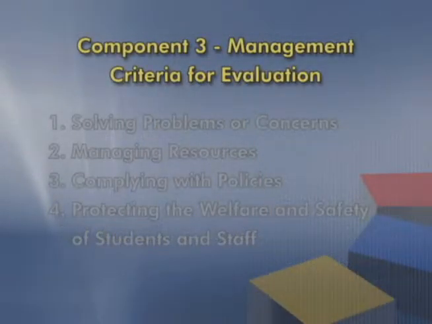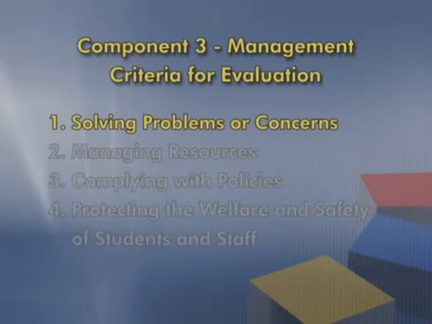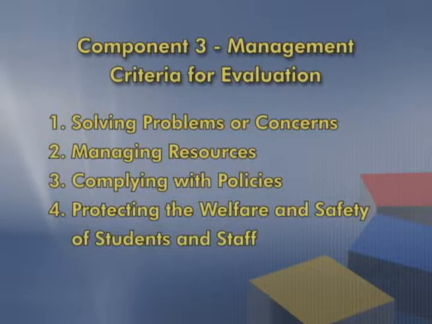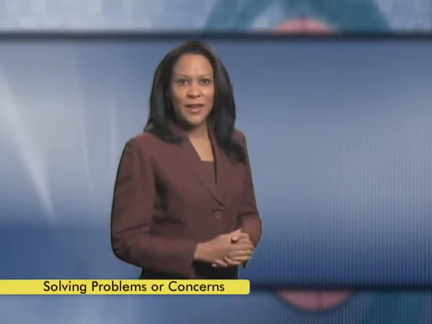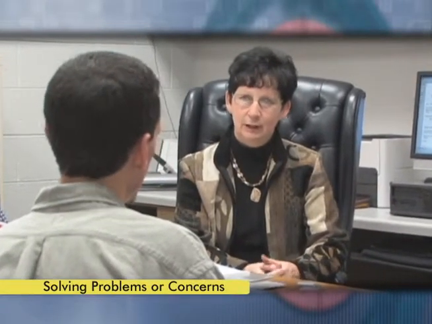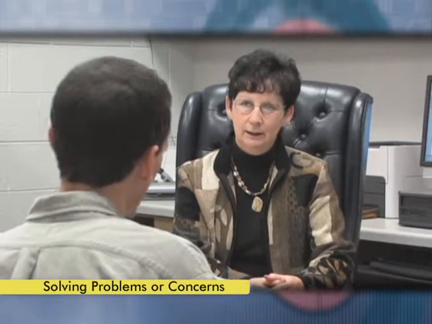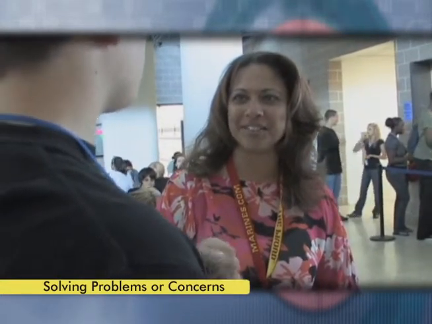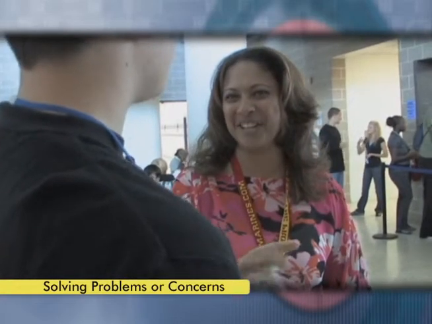The 4 criteria used to evaluate Component 3 are solving problems or concerns, managing resources, complying with policies, and protecting the welfare and safety of students and staff. With solving problems or concerns, the administrator addresses and resolves issues as they arise in a timely manner and works to prevent potential problems. Operational procedures are managed to maximize opportunities for all.